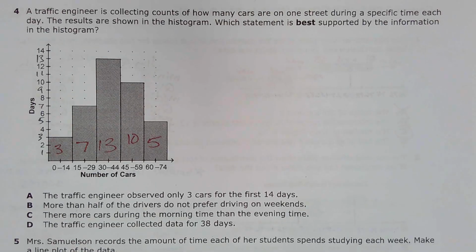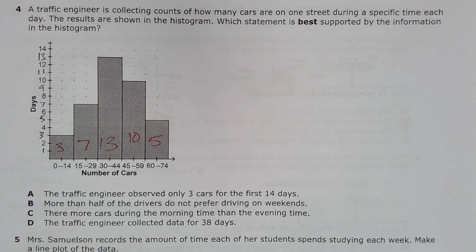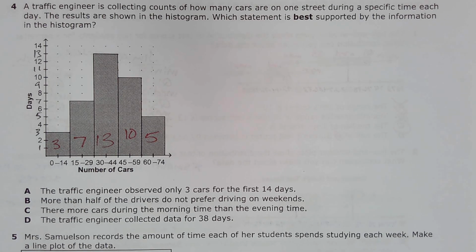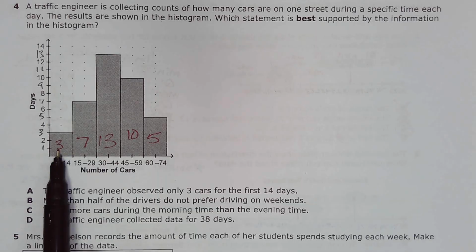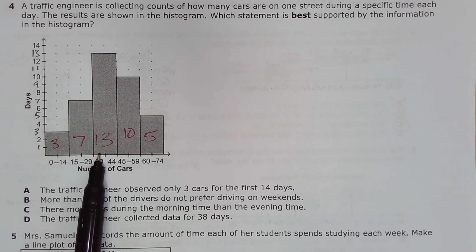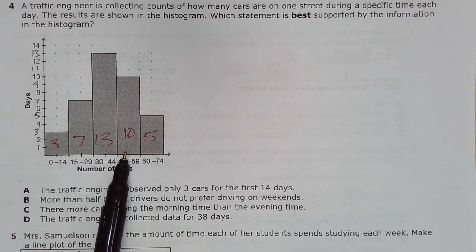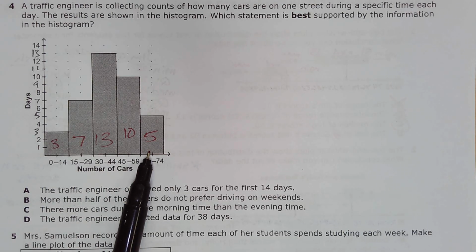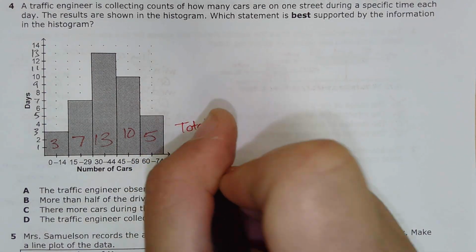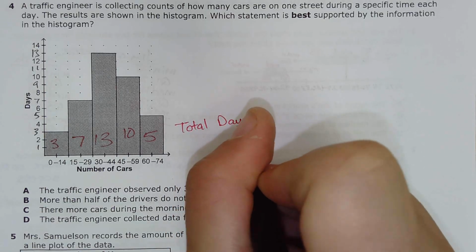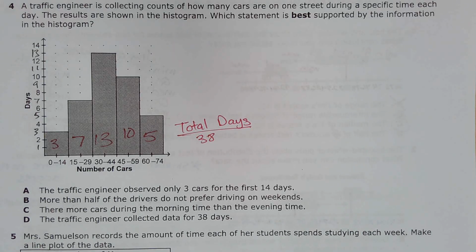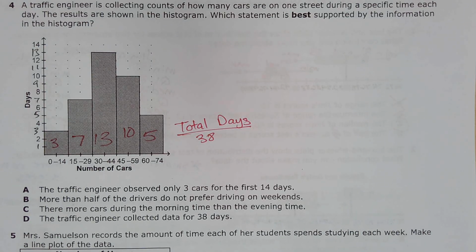Now, what do we do with these numbers? Well, we need to know how many days are being represented, and to know that, we have to add all of our days. So let's do that. 3 plus 7 is 10. 10 plus 13 is 23. 23 plus 10 is 33. And 33 plus 5 is 38. So we have a total of 38 days being represented. Now it's just a matter of reading some stuff here.